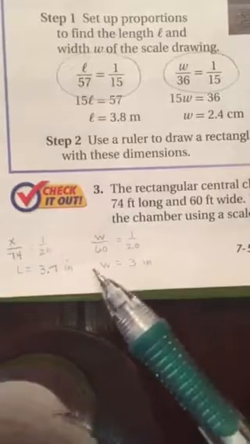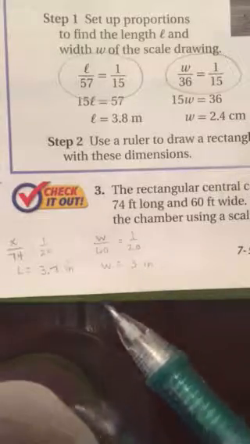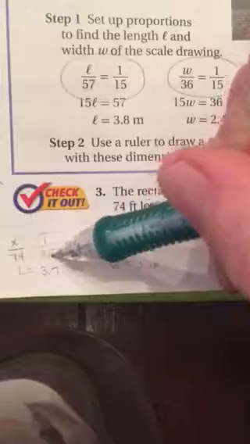Okay, so for solving each dimension, we need to solve width and we need to solve length. I put X for length, but I really should have put L just to make it less complicated. On the right side of both, I put our dimension that was given.